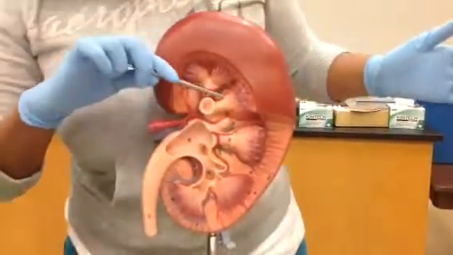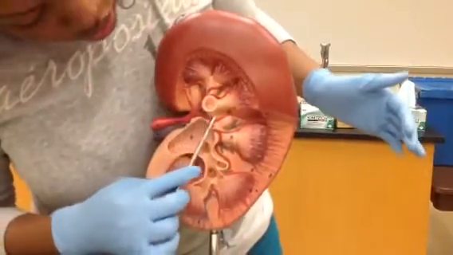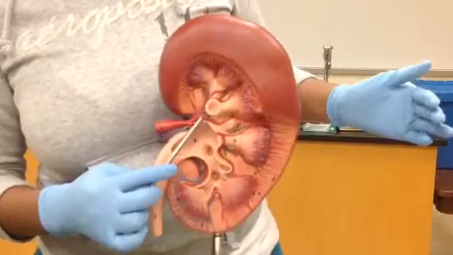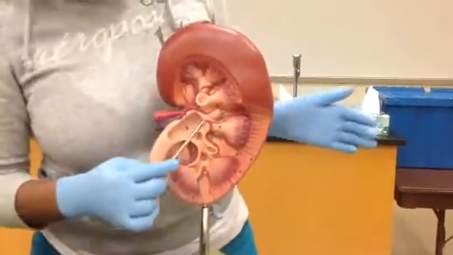So on here, and I'll use the other side of this. This is a minor calyx here. So you see how it's one underneath one pyramid? This region right here is going to be a major calyx because you have 1, 2, 3 minor calyces merging together. So that's a major.